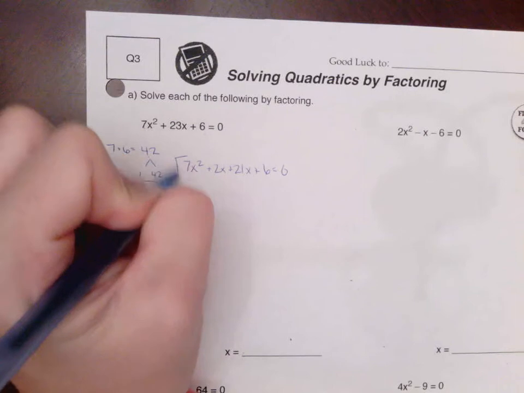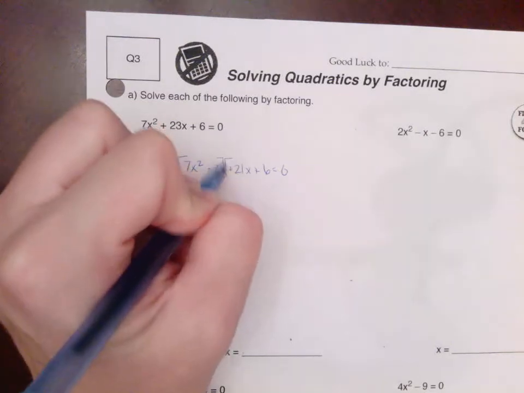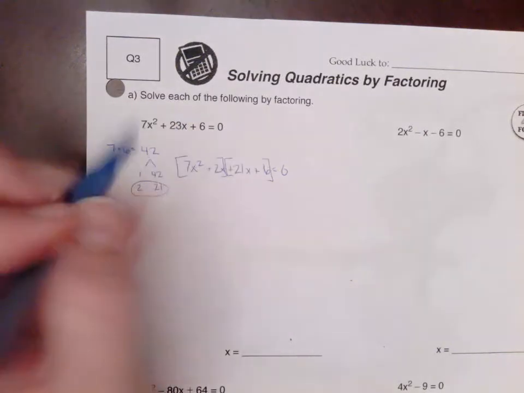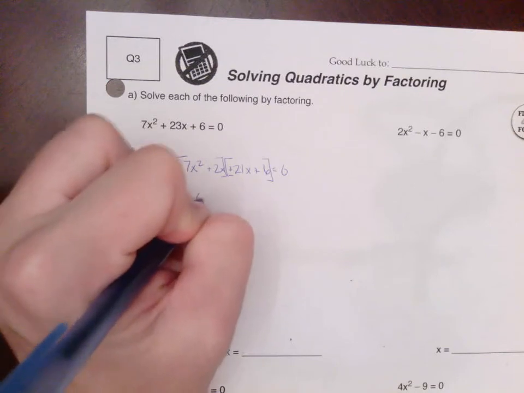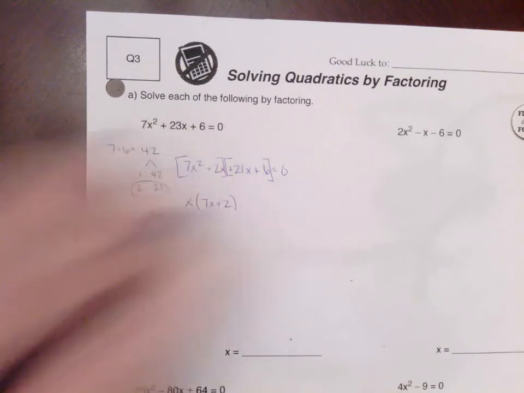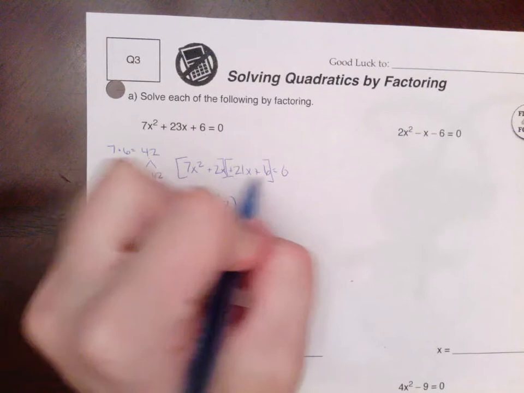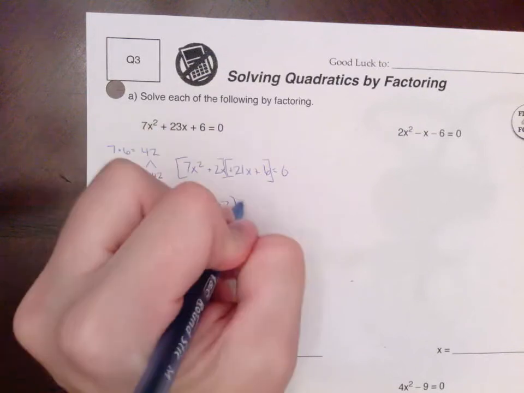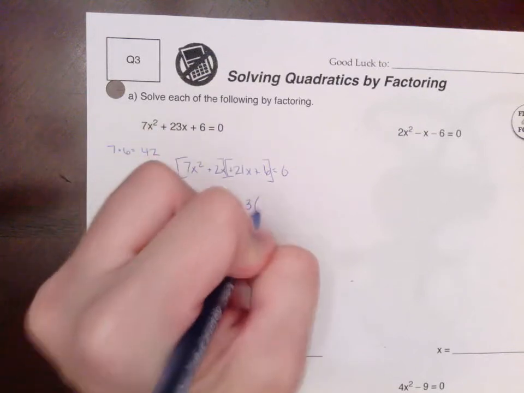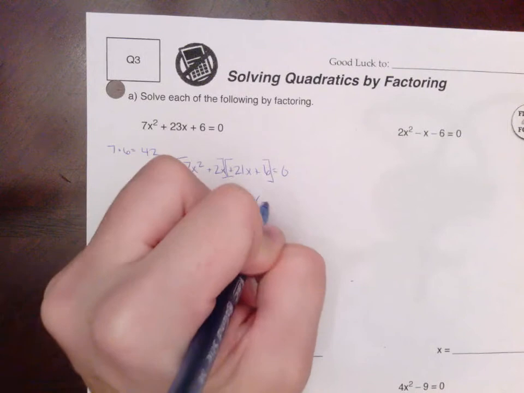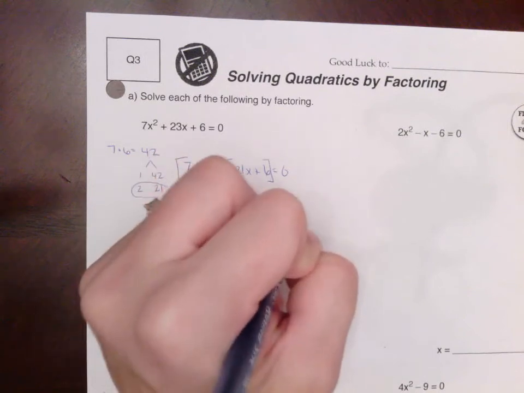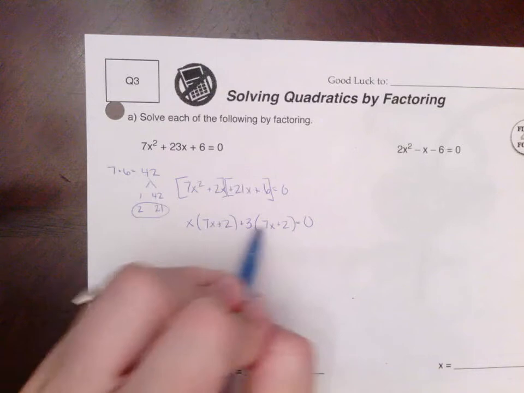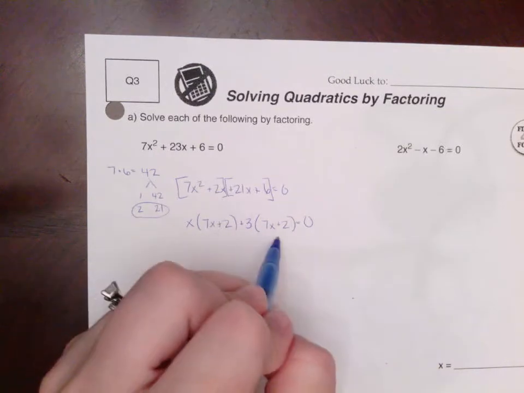Now we're going to group them together so that we can factor by grouping. So we take out what's common here, and all that we have in common is an x, so we get 7x plus 2. In this next set, we have a 3 that is common, so we'll factor out a positive 3. 21 divided by 3 is 7x. 6 divided by 3 is a plus 2. You know you're on the right track when you get the 7x plus 2 and 7x plus 2.